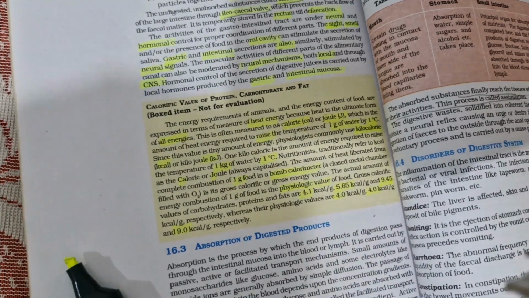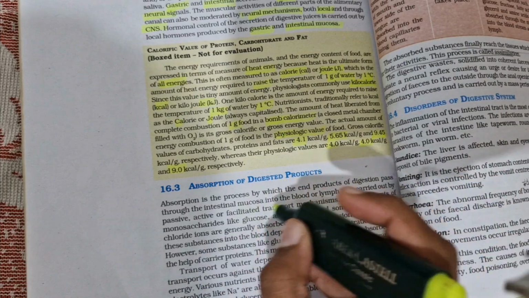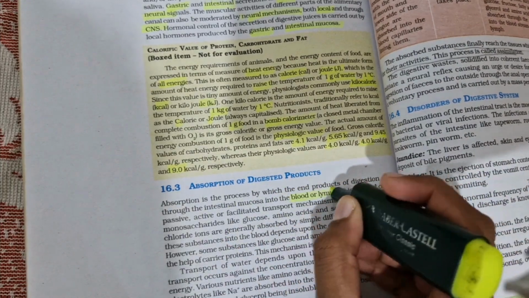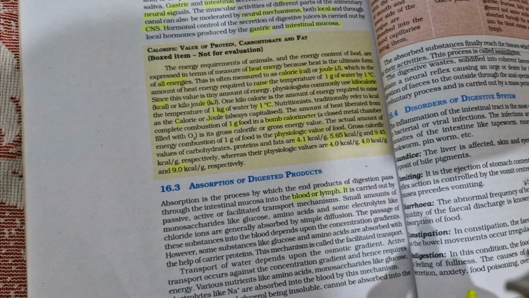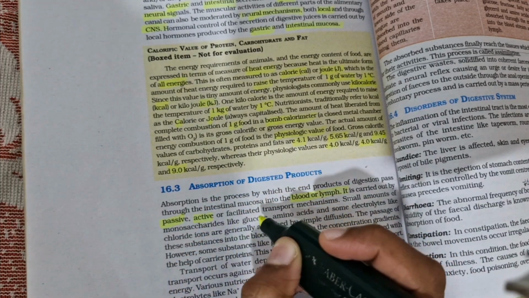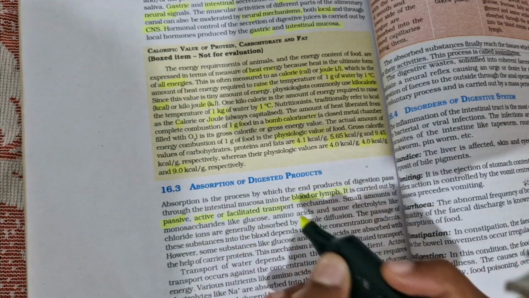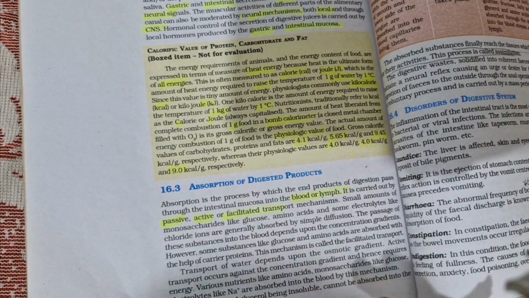Now coming to the absorption of products. Absorption is the process in which the end products of digestion pass into the intestinal mucosa, and then finally into the blood or lymph. This is known as absorption. It is carried out by passive transport without energy, active transport with the utilization of ATP, or facilitated transport, which is without energy but still requires carrier proteins.